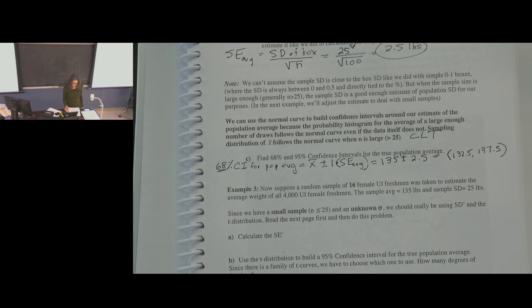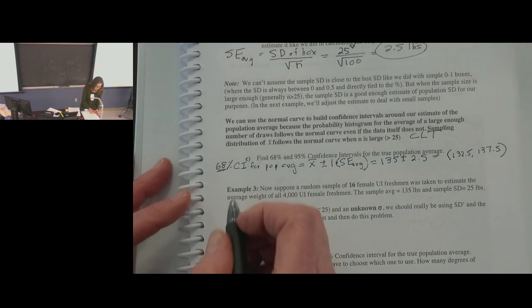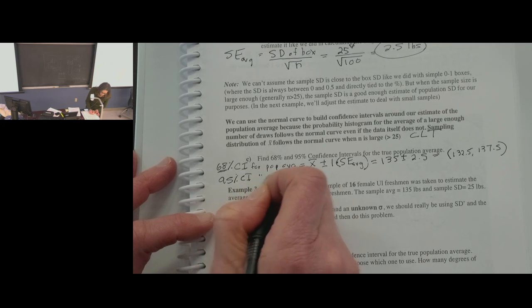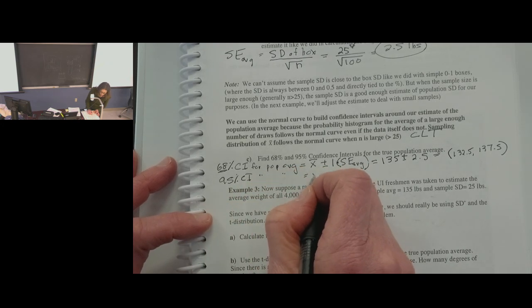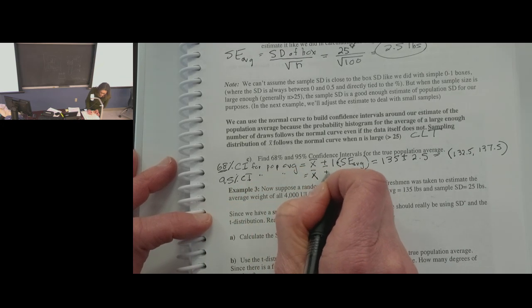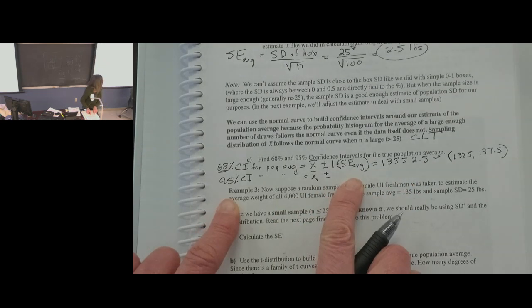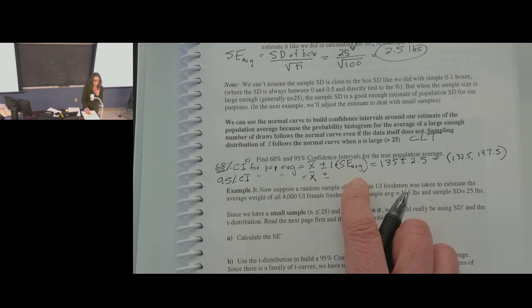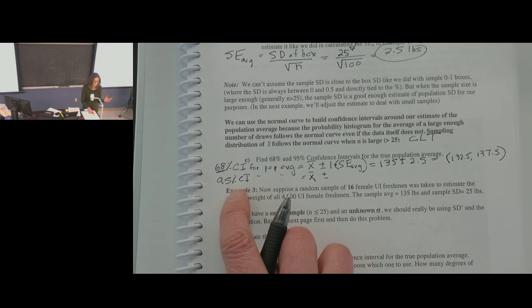Okay? Now, what about a 95% confidence interval for the population average? It would just be x bar plus or minus. Now, how many standard errors do you want to attach to it? Because think about the normal curve. What would be your critical value? 95% in the middle is between what and what?